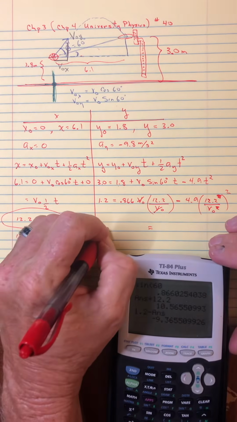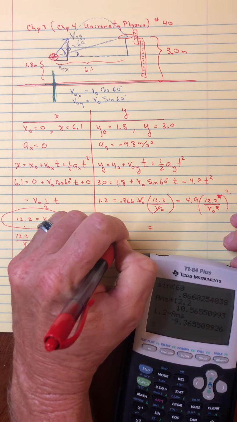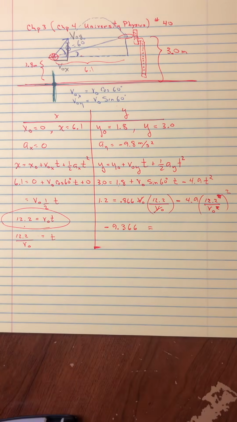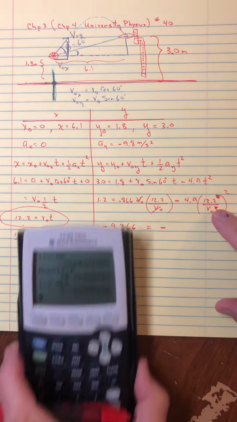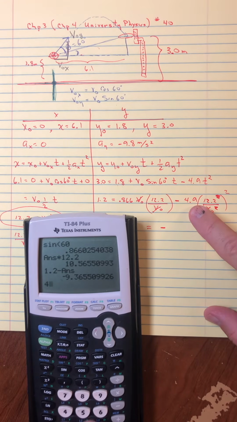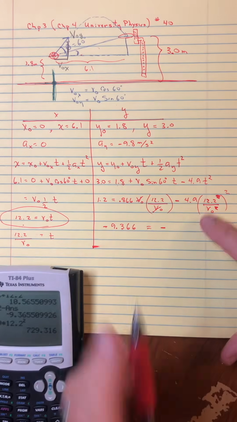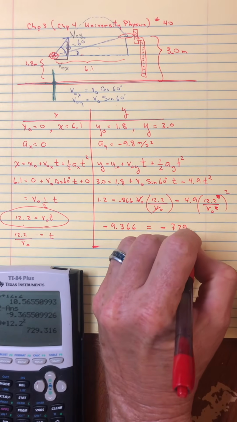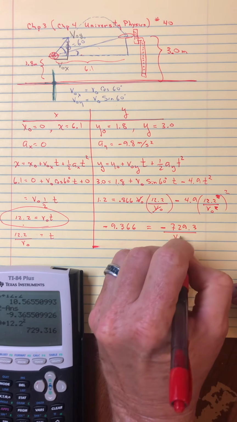So this is all a negative 9.36, I'll call it. And then this is a negative, and I'll put all the numbers together, 4.9 and then 12.2 squared. That is 729.3, and then v naught squared.